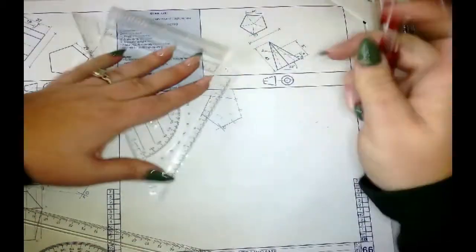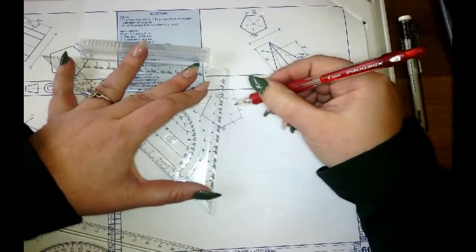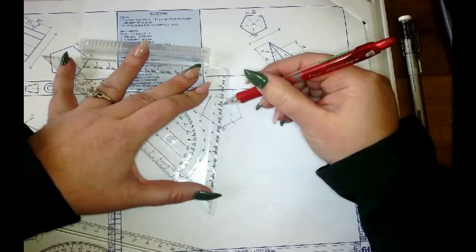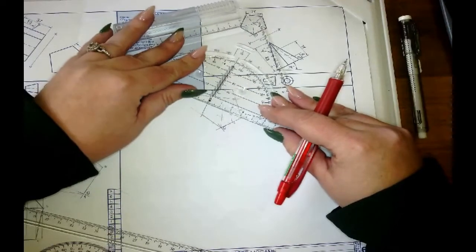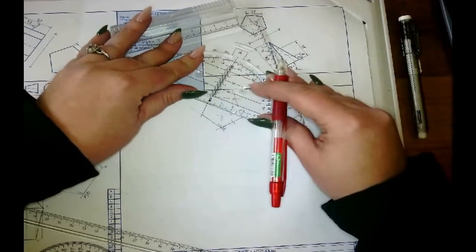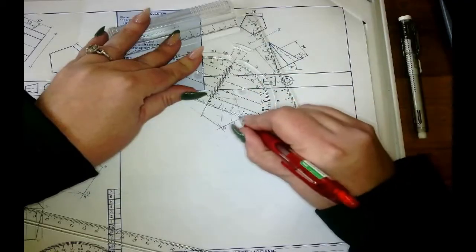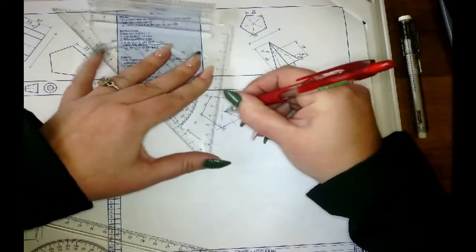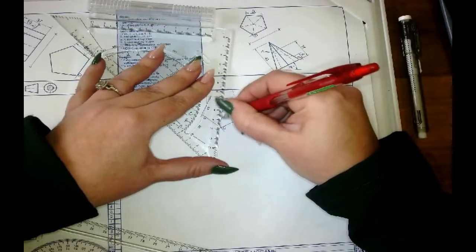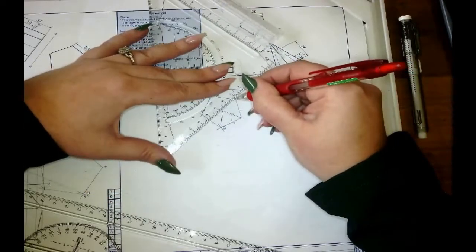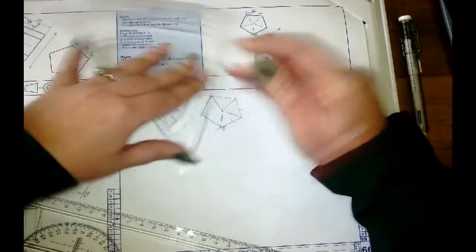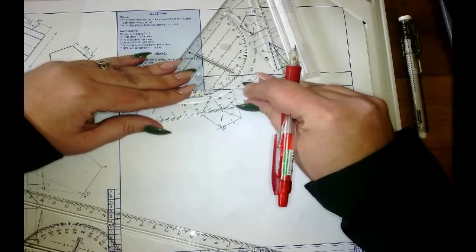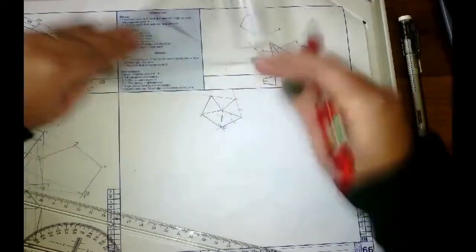Okay, so I have 2 bisecting arcs here. This one, I'll draw through there, and that one. And where they meet, that is the middle of my pentagon. Okay, so there's the middle of my pentagon. Now I have my auxiliary view.